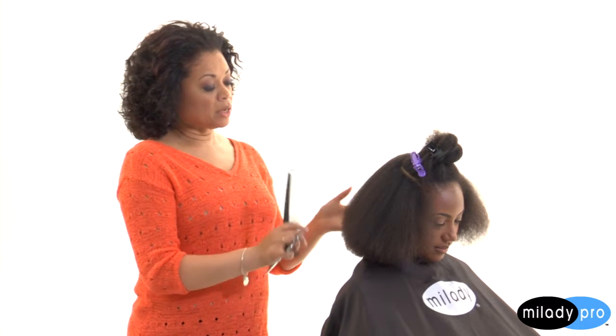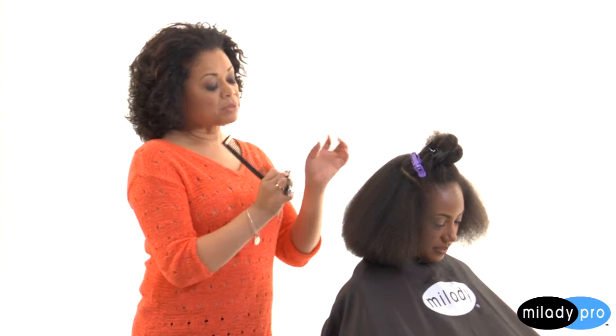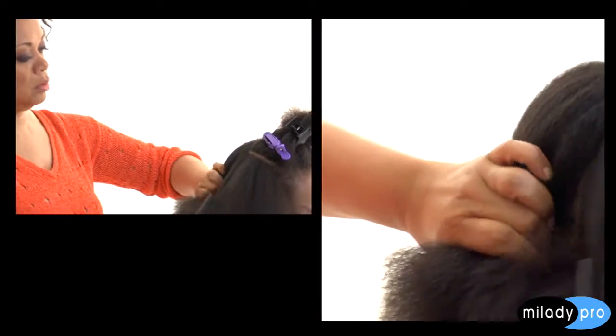So I just completed my entire layering on the right side, and I'm gonna go in and do my fine tuning with some dusting and freehand to rid the triangle effect here.